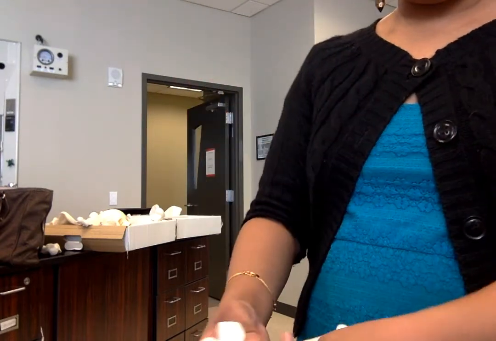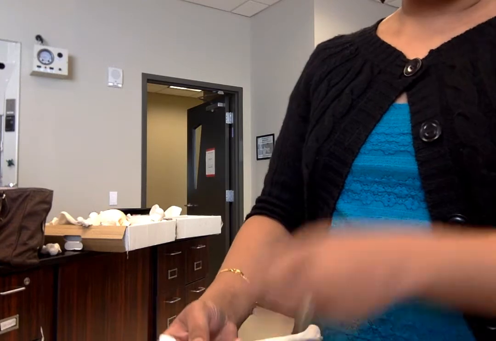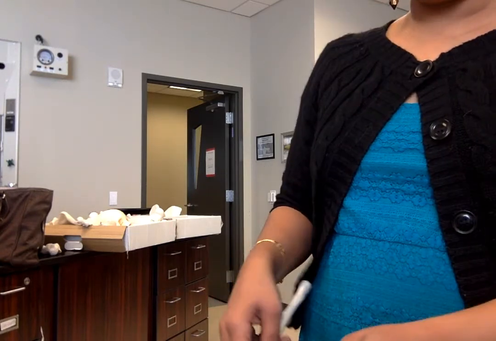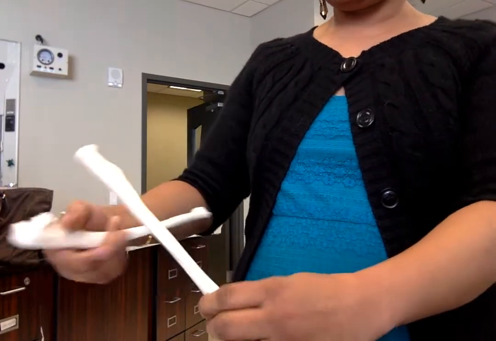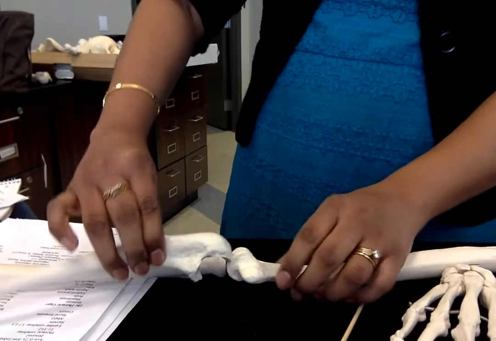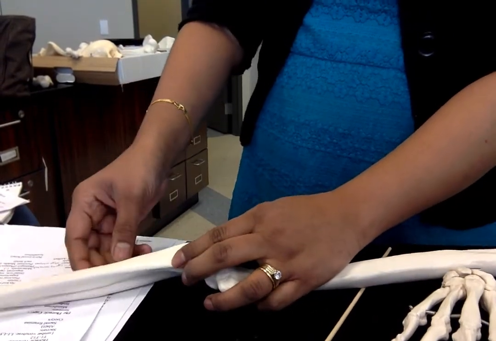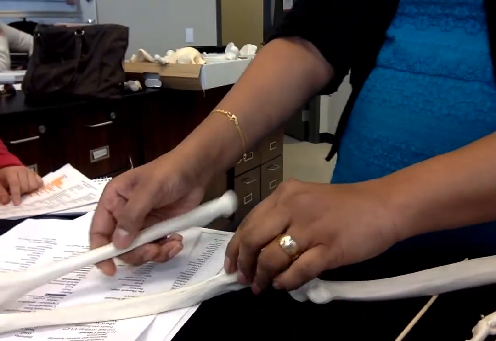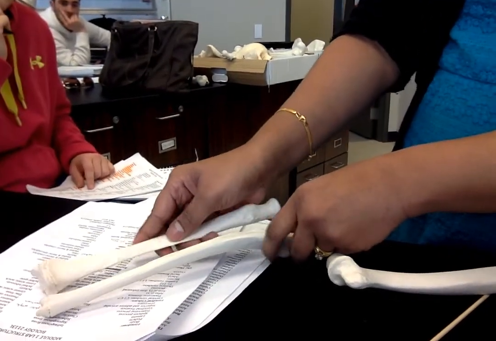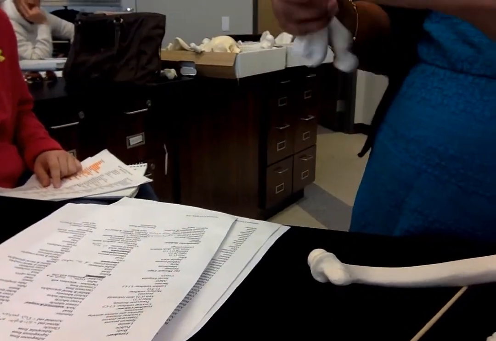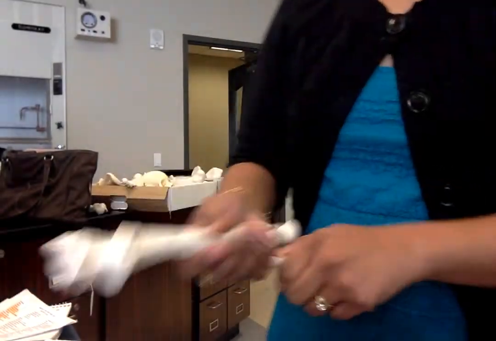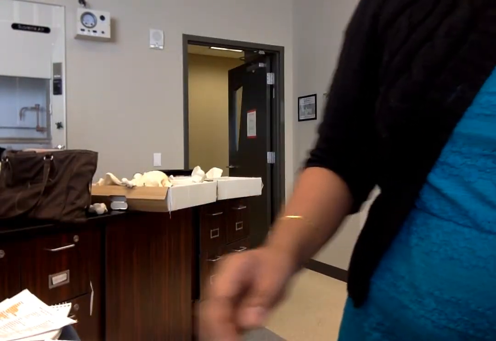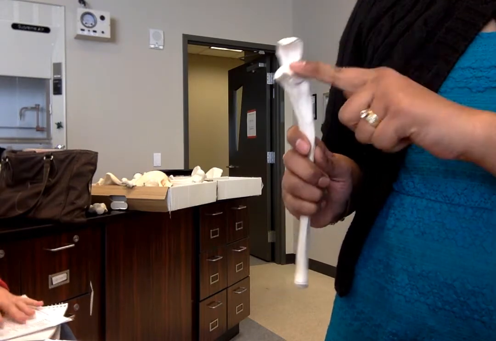So it'll be radius, and these probably don't even belong to the same arm, so we're going to pretend. It would come like this and this. Where they attach is here, so it's kind of hard to tell. Tiny. Good question though. So trochlear notch is the only one on the ulna that I want you to know.